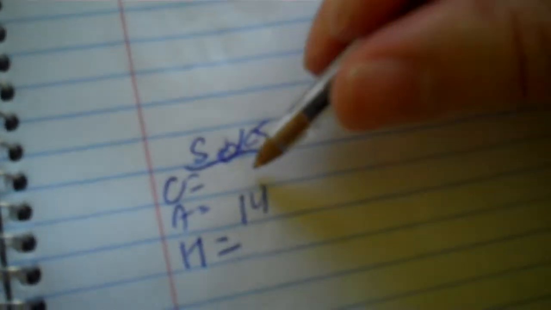Now get rid of your A's and replace them with the value 14. And then you're pretty much good to go. So you're looking for your O, so you multiply that, tan 17 times 14. 4.28 divided by 1 would still be 4.28. And that's your O.